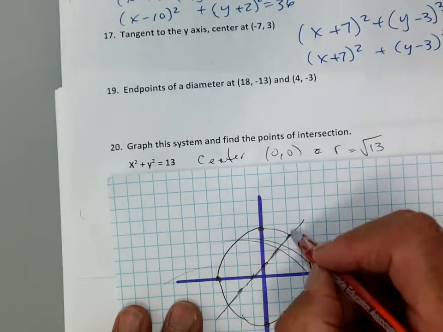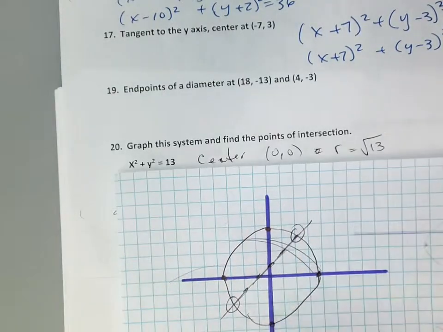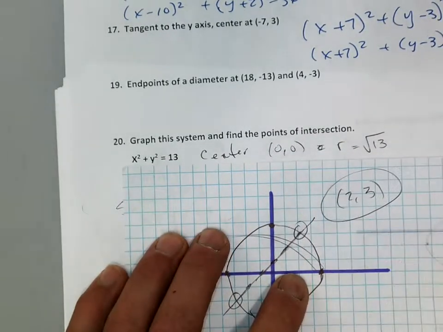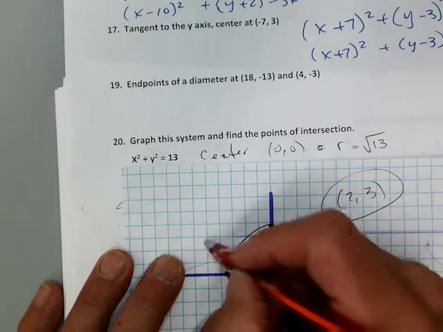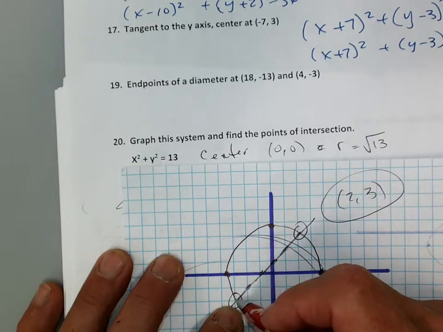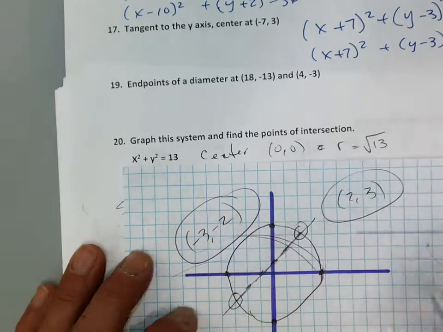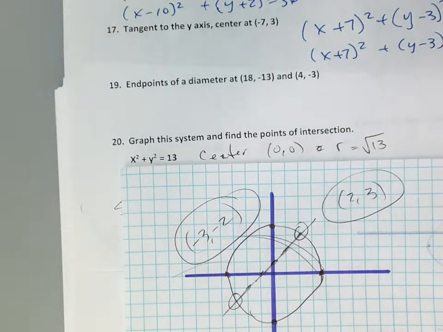Okay, it looks like it intersects in 2 spots, doesn't it? So it looks like one answer is at 2, 3. And it also looks like there's an answer at negative 3, negative 2. The system has 2 points of intersection. That's kind of cool. Yeah.